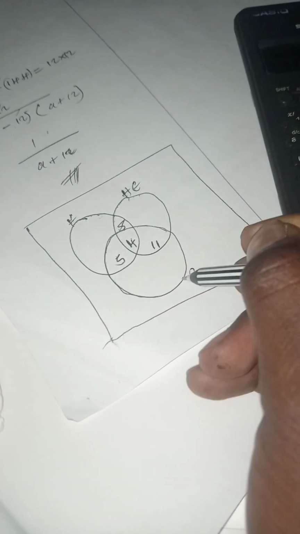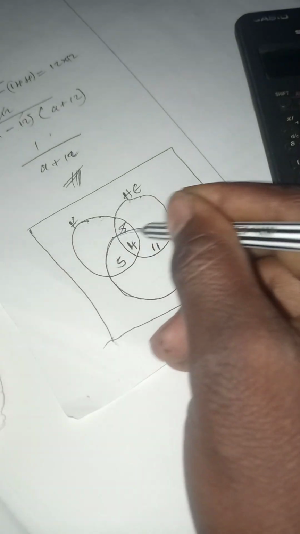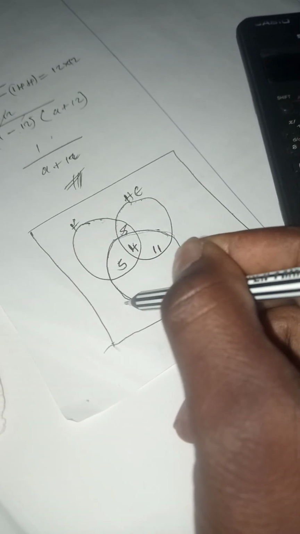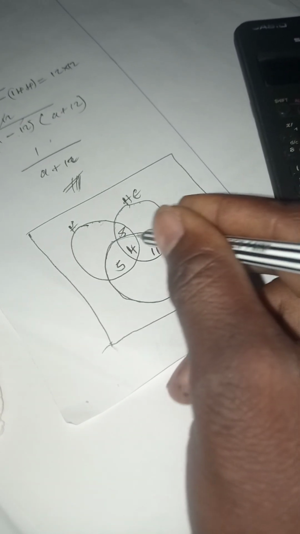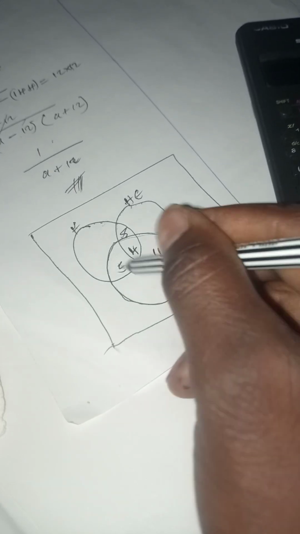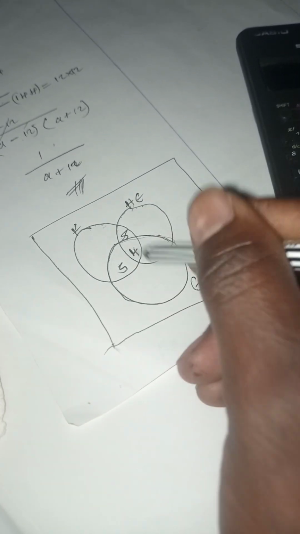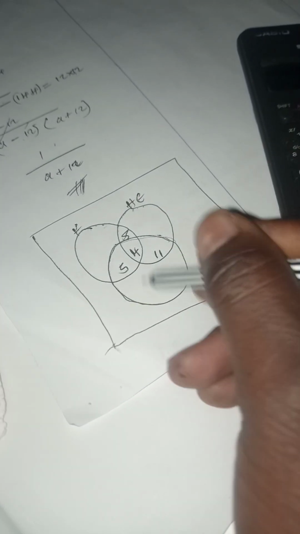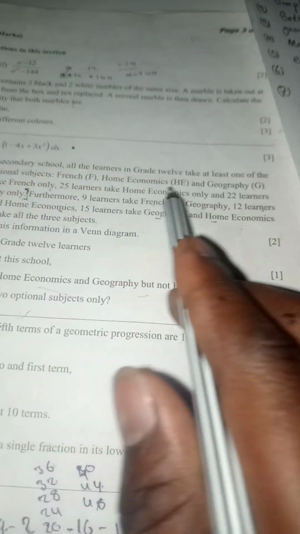So you calculate all the numbers that are in this circle for you to find the total. First you add this and then you subtract from the total that are supposed to be in this.